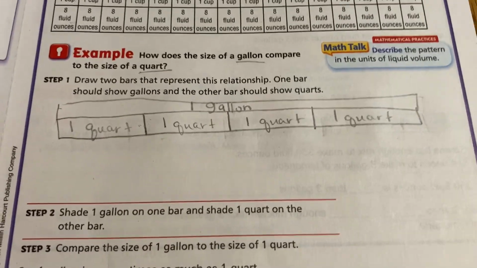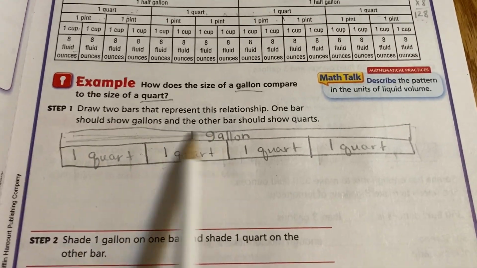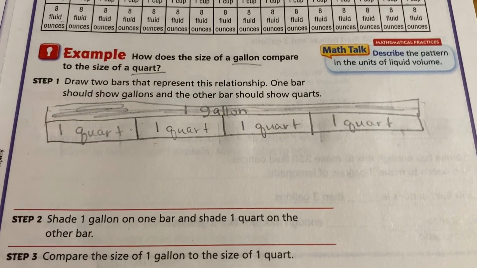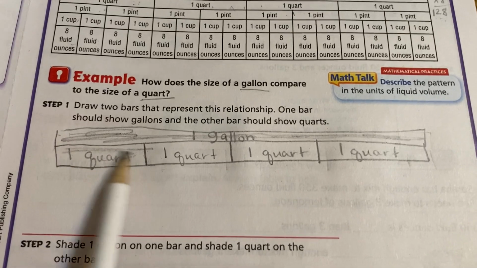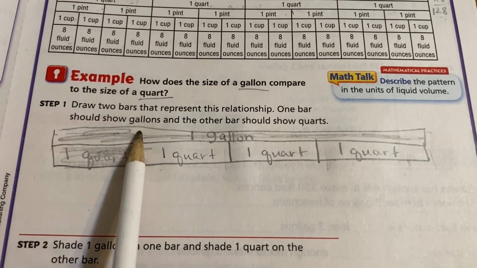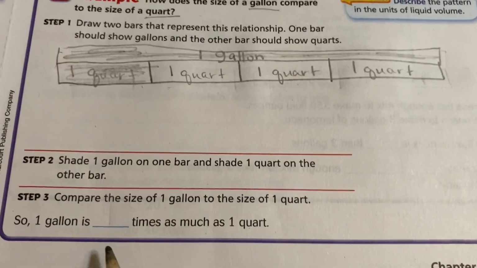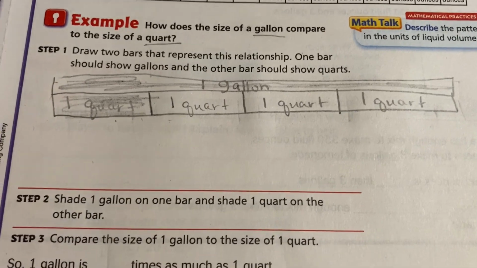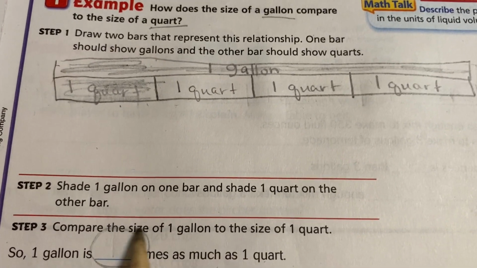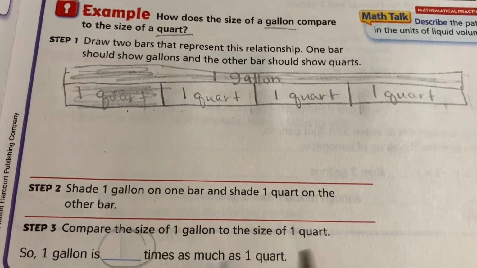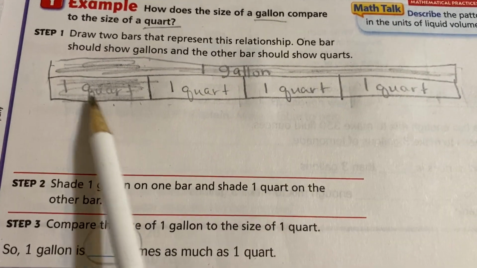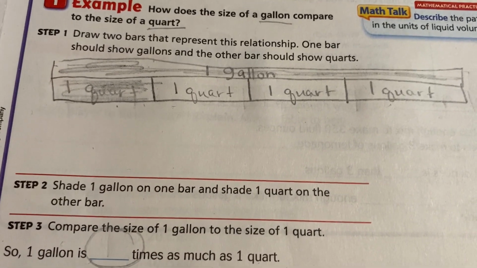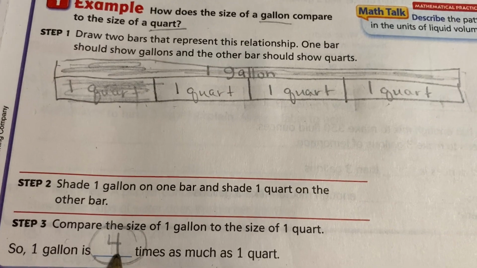Step 2, shade 1 gallon on 1 bar, and shade 1 quart on another bar. So this gives you a beautiful look at how they compare. Step 3, compare the size of 1 gallon to the size of 1 quart. So 1 gallon is how many times as much as 1 quart? Fill in the blank. So 1 gallon is 4 times as much as 1 quart.